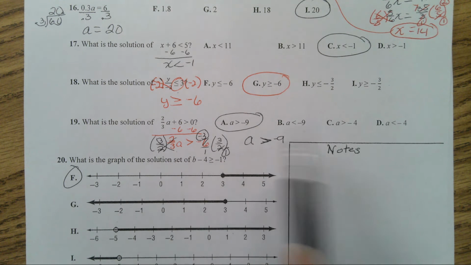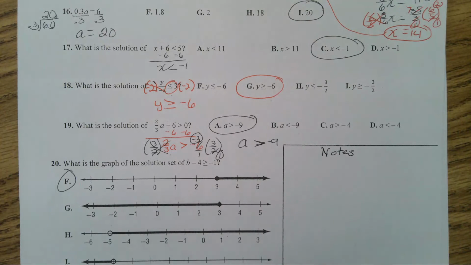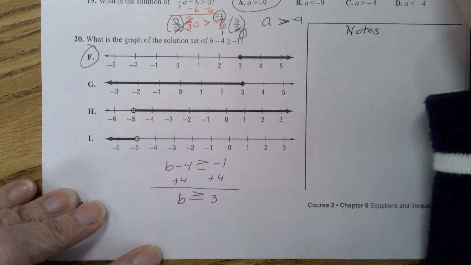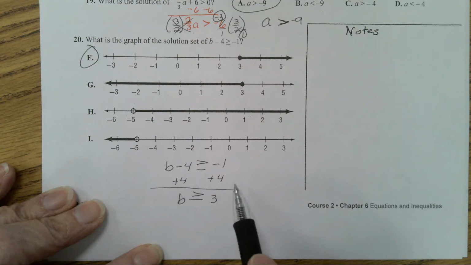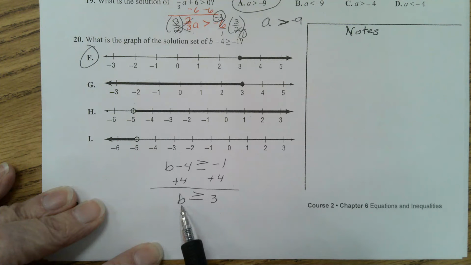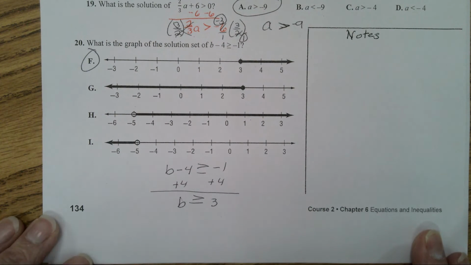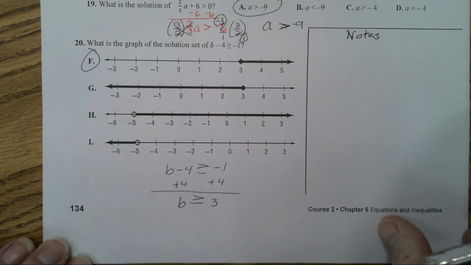Any questions on the inequality problems? Everyone okay on those? Great. Number 20, in this one, I solved it down below. I add 4 to both sides. -1 plus 4 is 3. So the answer is B is greater than or equal to 3, and that is F. Are there any questions on these problems? No. Okay, let's go to the other page.